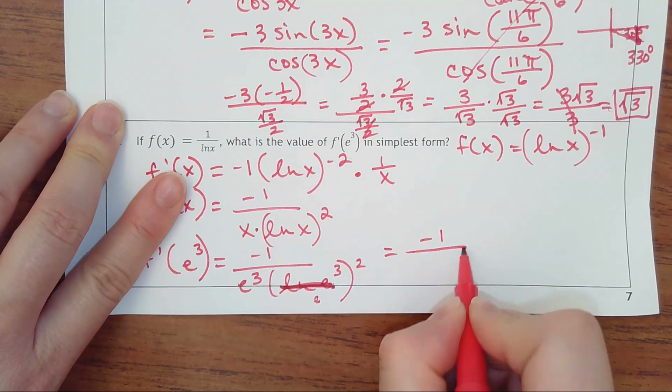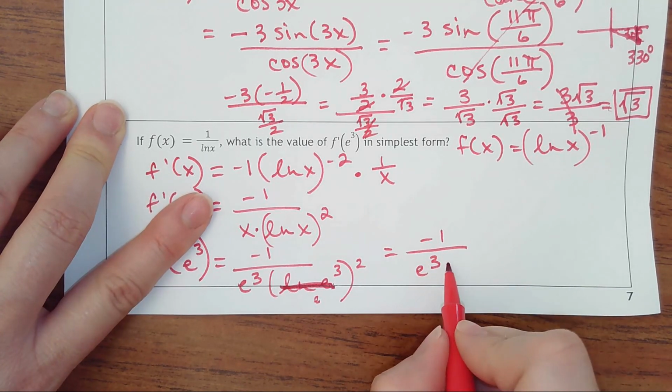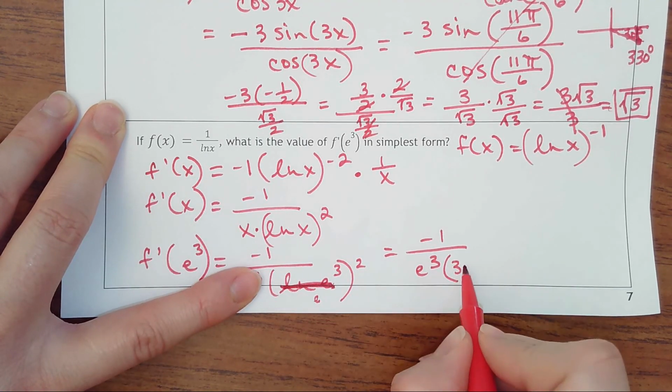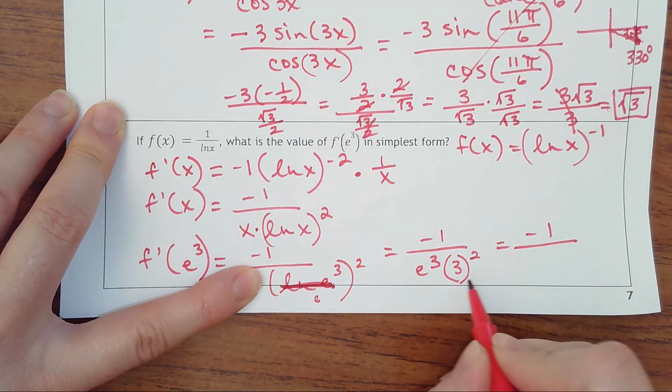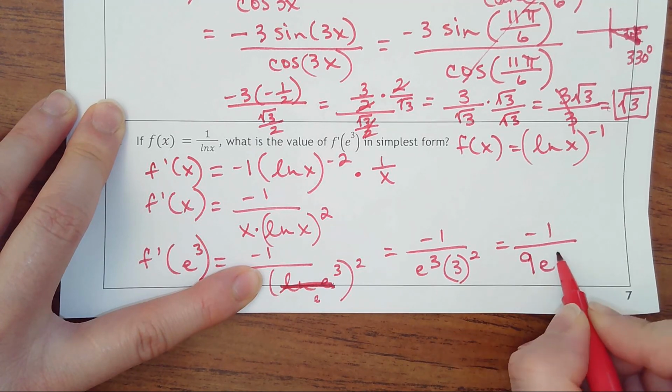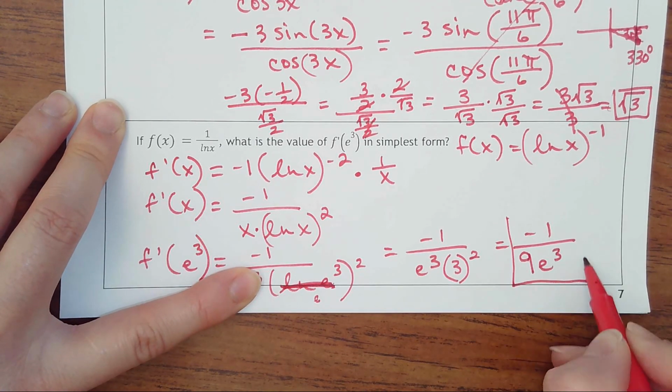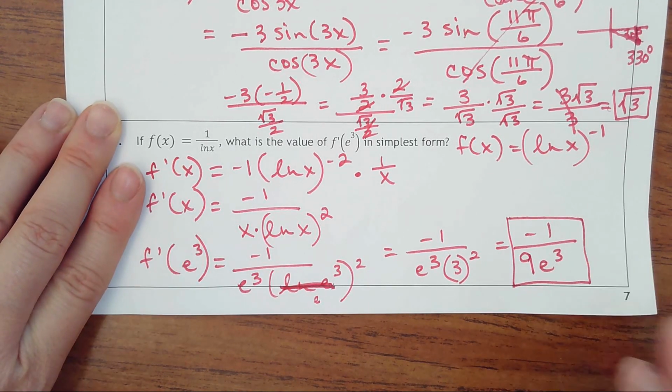So I'd have negative 1 over e cubed times simply 3 squared. And the only thing left I can do is do 3 squared, which is 9, and I'll put that in front of the e cubed. And that's your answer, because remember, e is an irrational number.